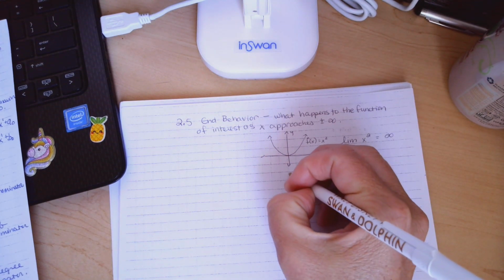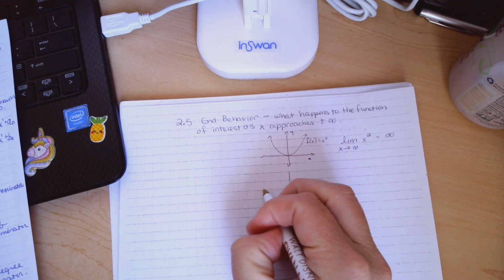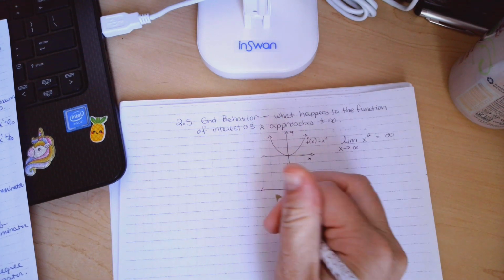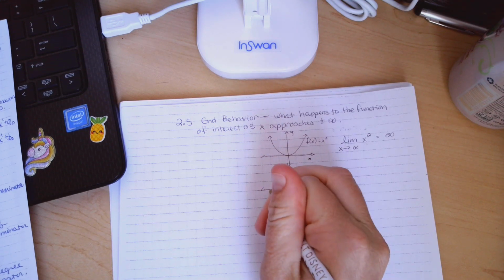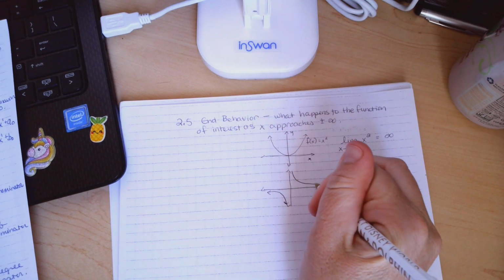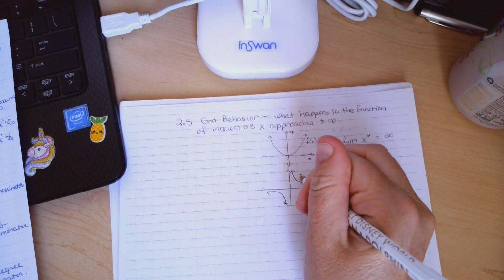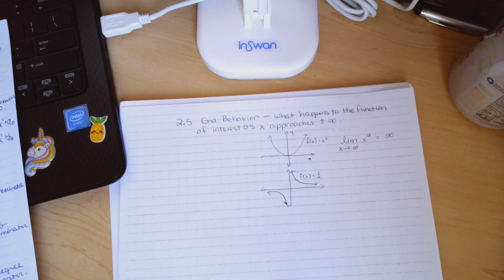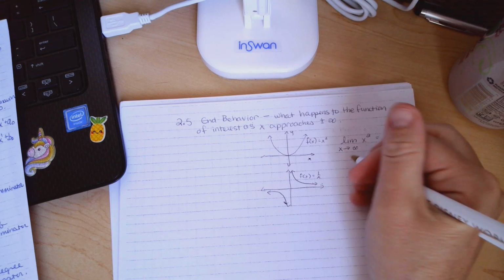We look at another function. Our good friend f of x equals 1 over x. What is its end behavior?